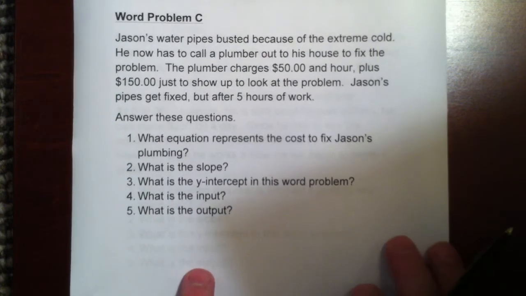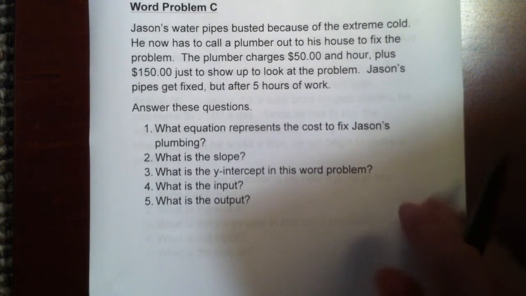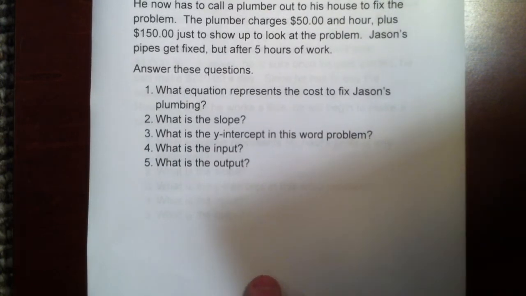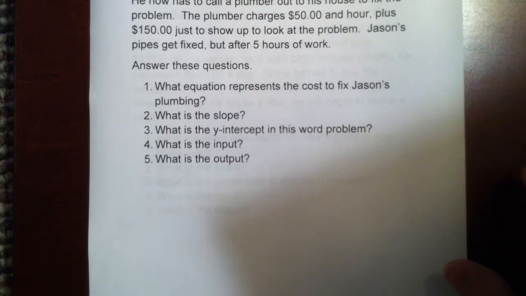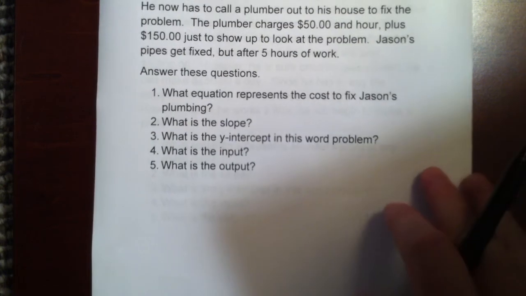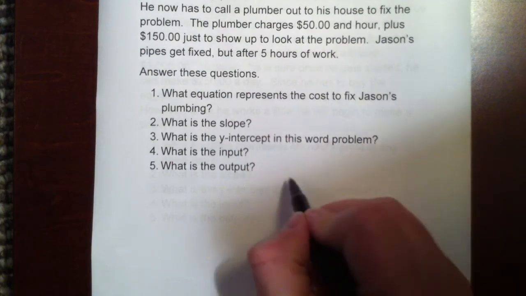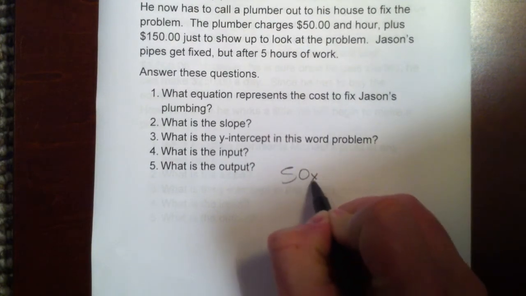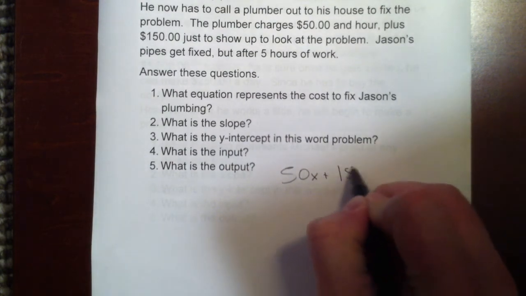Jason's water pipes busted because of extreme cold. He now has to call a plumber to come out to his house and fix it. The plumber charges $50 an hour plus $150 just to show up. Jason's pipes get fixed after 5 hours. Well, in this case, we don't even need to graph anything. We've been doing these types of equations from the beginning of the year. And you know that this is 50x plus 150.